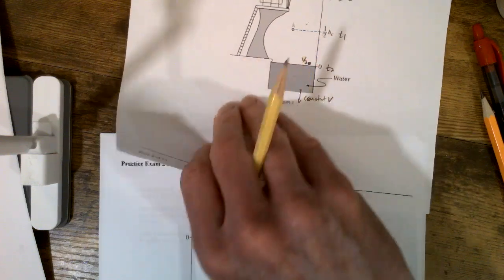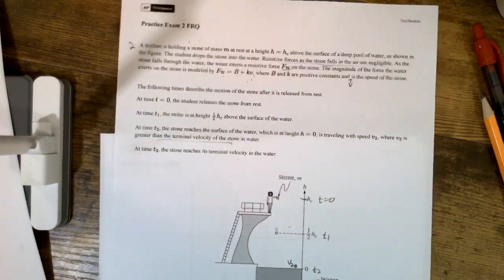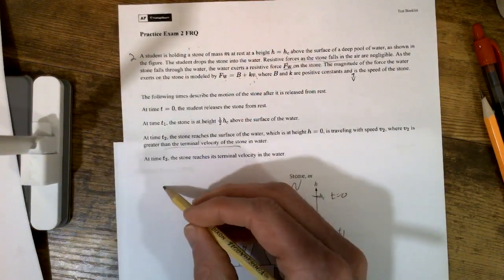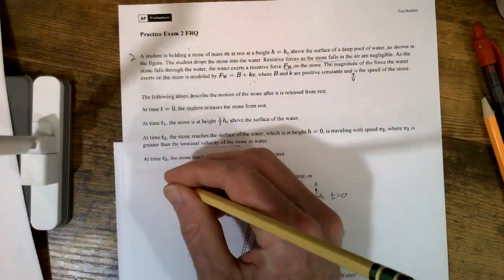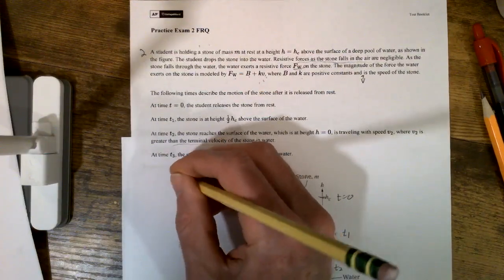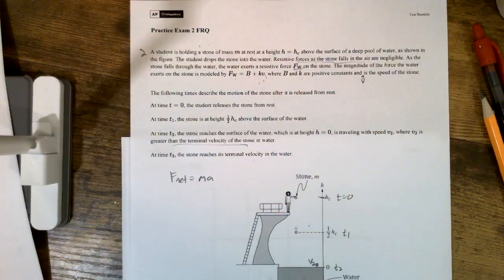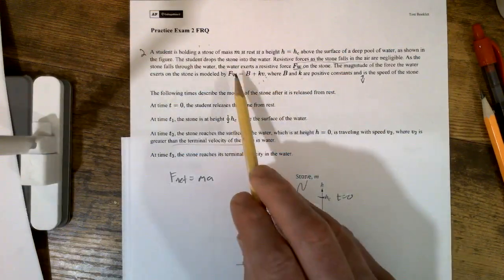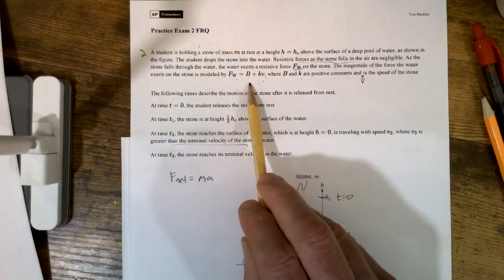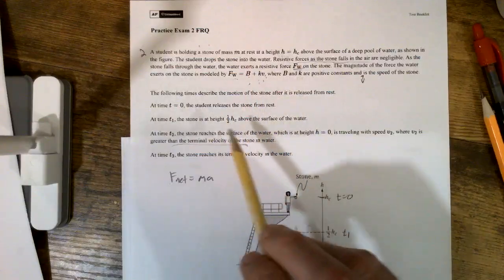So let's come back over here just so I have some space. I guess I'll try to work in this space over here. So what's happening here? We're going to start with our fundamental physics principle, which I'm just going to write as F net equals ma. This is a forces problem. Whenever you see drag and you have a formula for force, it's a forces problem, and sort of one of our least favorite places to go.